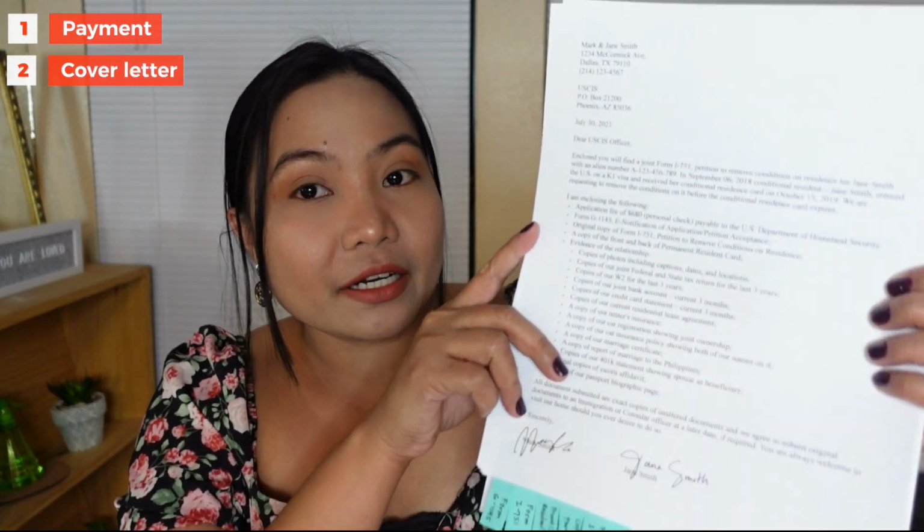The next one that I have here is the cover letter. On this cover letter, it also indicates the documents that I have included on this application. The first one is the application fee, which is the $680 check, and the second one is the G-1145, notification of application or petition acceptance. This G-1145 is just one page, and if you fill out this form, you will receive a text message and email once USCIS receives your documents.